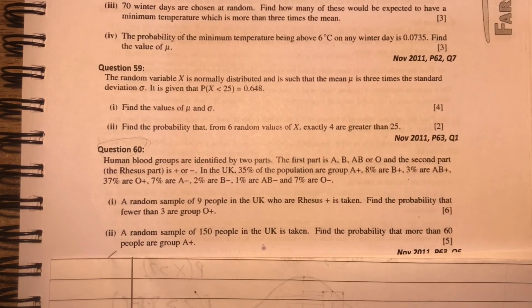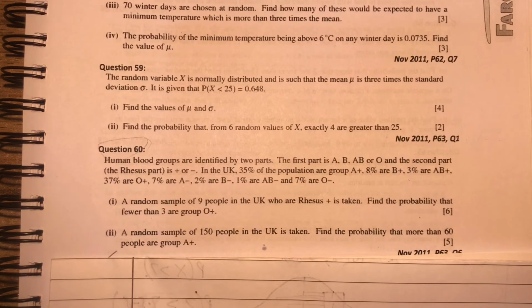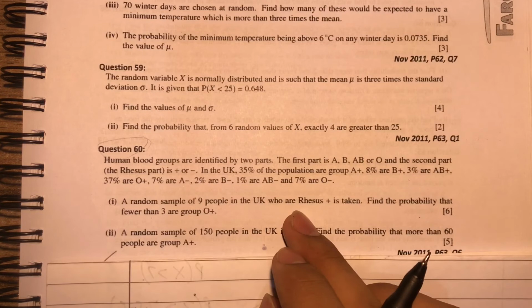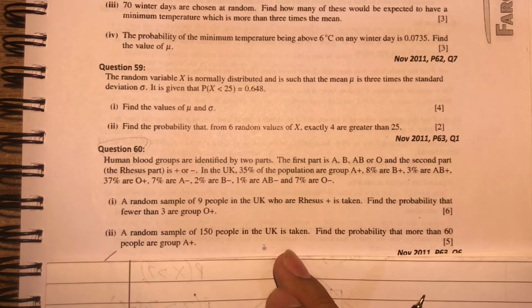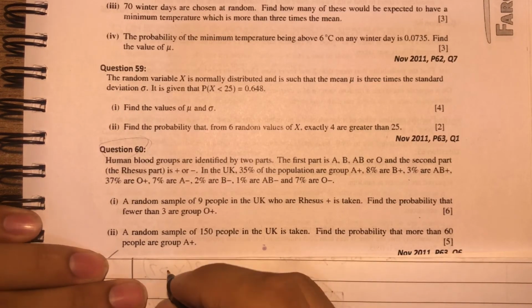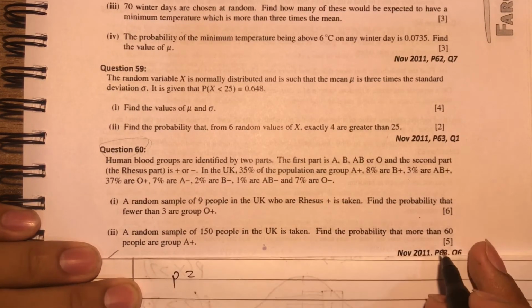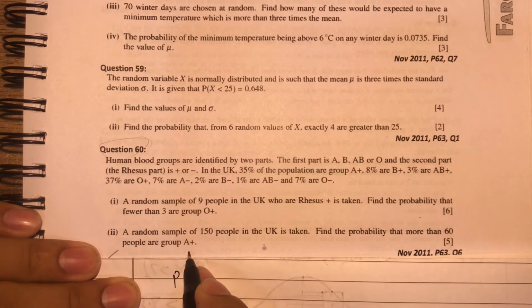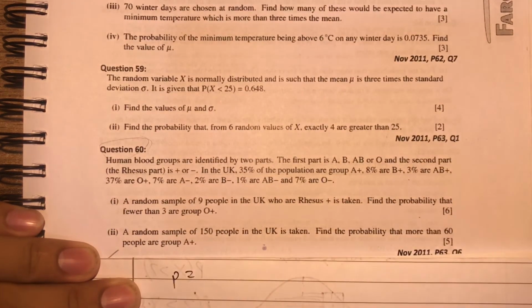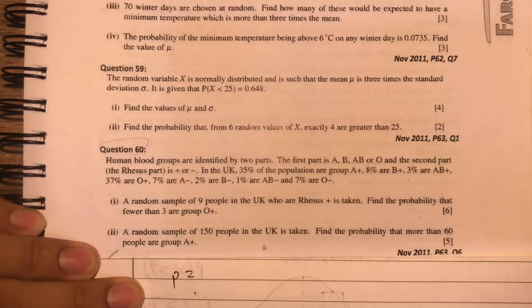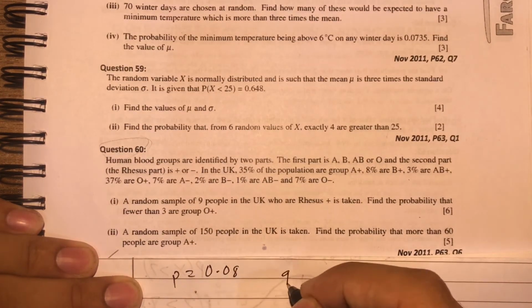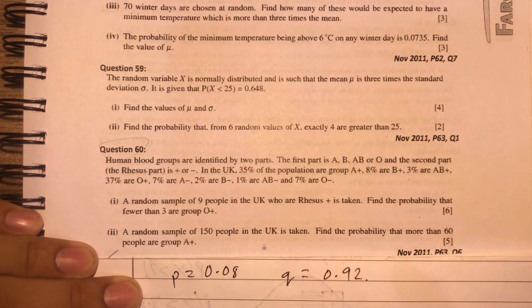First part done. For the second part, a random sample of 150 people in the UK is taken. Find the probability that more than 60 people are group A+. Okay, so in the first part they were saying that rhesus plus is taken, so only the positive ones were taken, but now there can be positive or negative. So probability of success will be getting a person of group A plus, so that means 8%, 8 upon 100, that is 0.08, and Q will be 0.92.